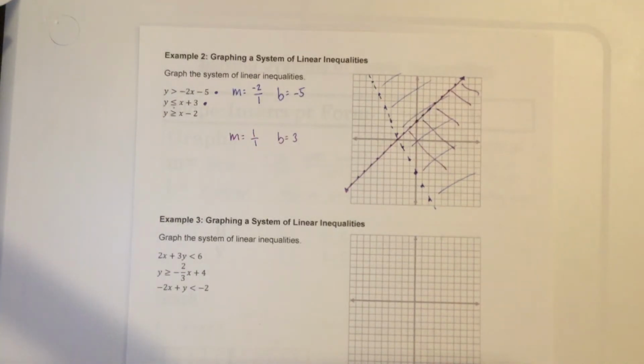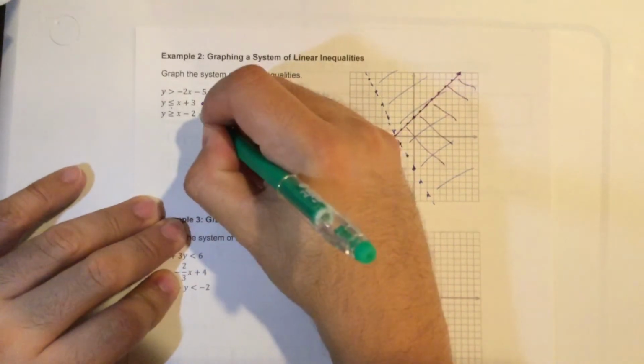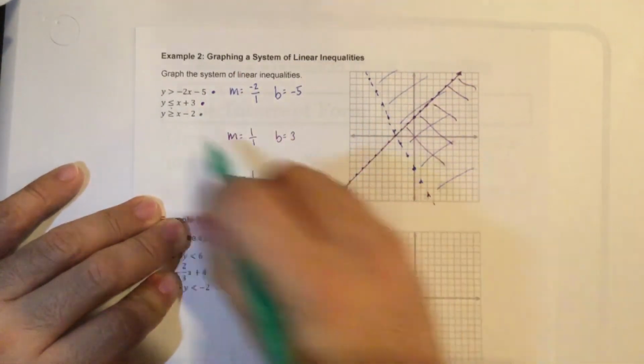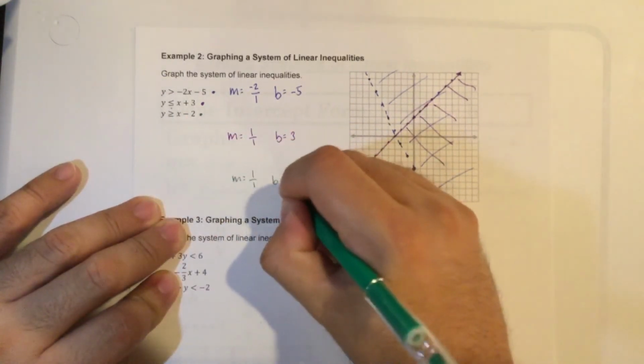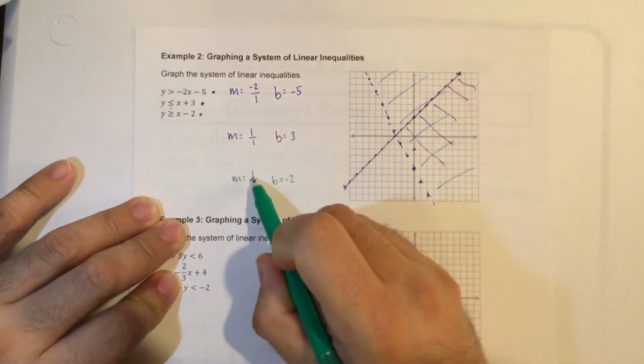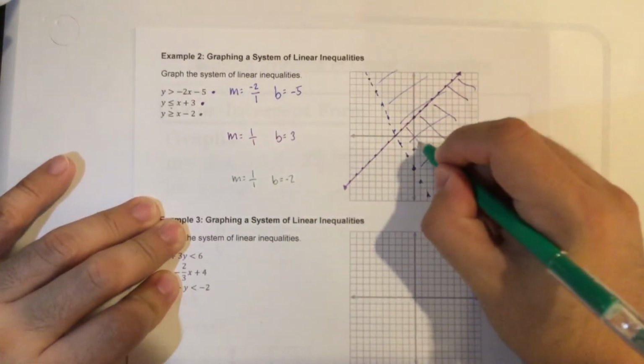And for the last one, we have this here. We can see that our slope is once again 1 over 1, and our y-intercept is -2. So we begin at -2, 1, 2, and my slope tells me to go up 1, right 1.